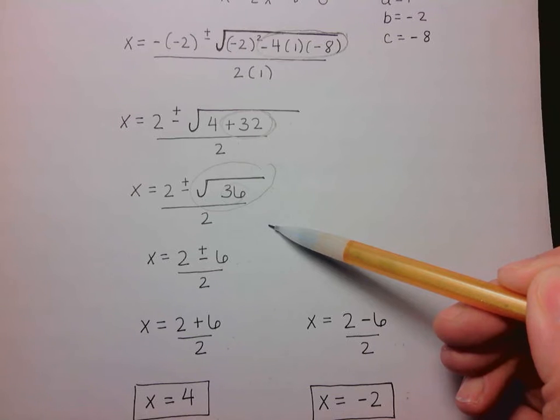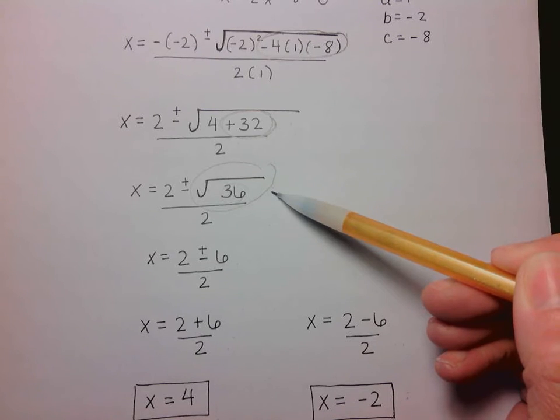Now the book does not ask you to do that. The book says just take your calculator and figure out what it is as a decimal. But we're not going to do that because that's not how it's going to be on your SAT, and that's certainly not how you're going to do it in Algebra 2 and in college algebra.